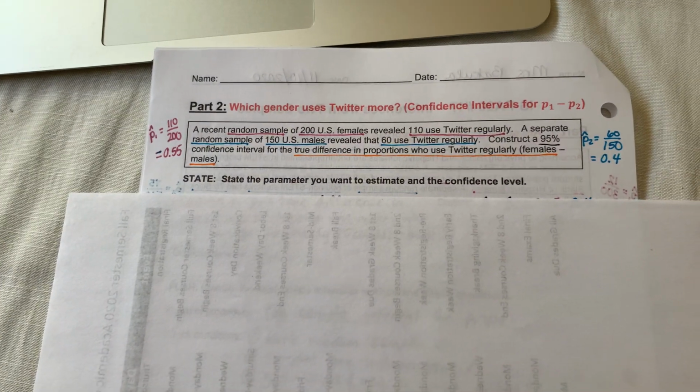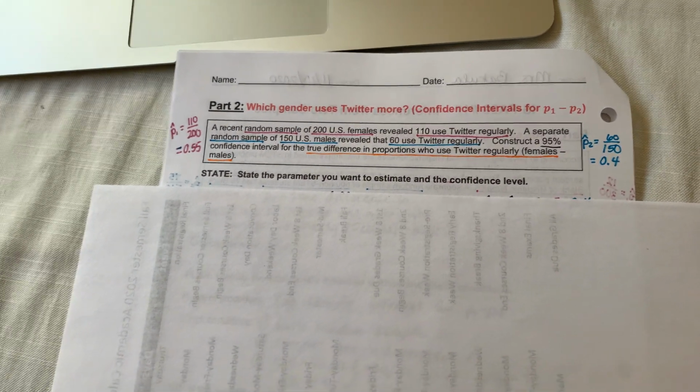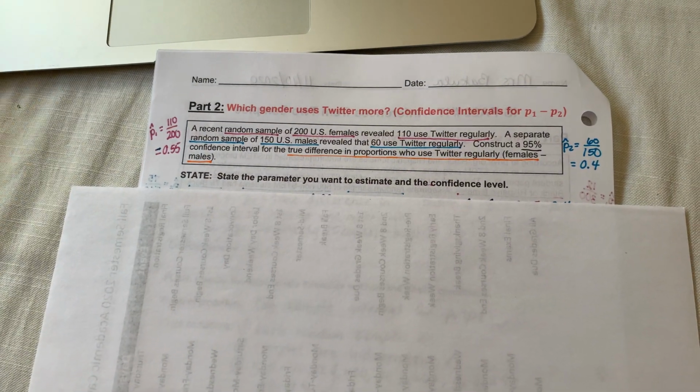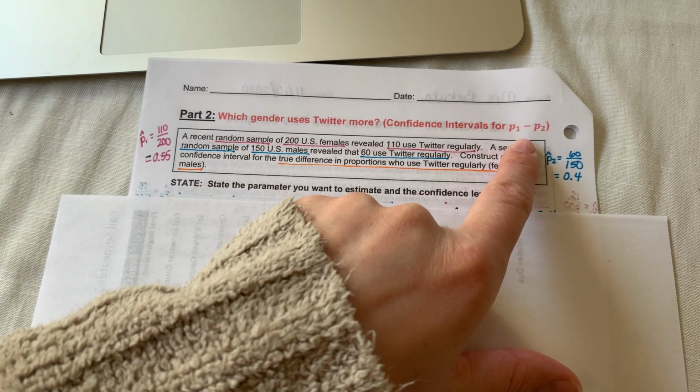Okay, so we're ready for part two. Part two says, which gender uses Twitter more? And these are confidence intervals now for our difference in proportions.